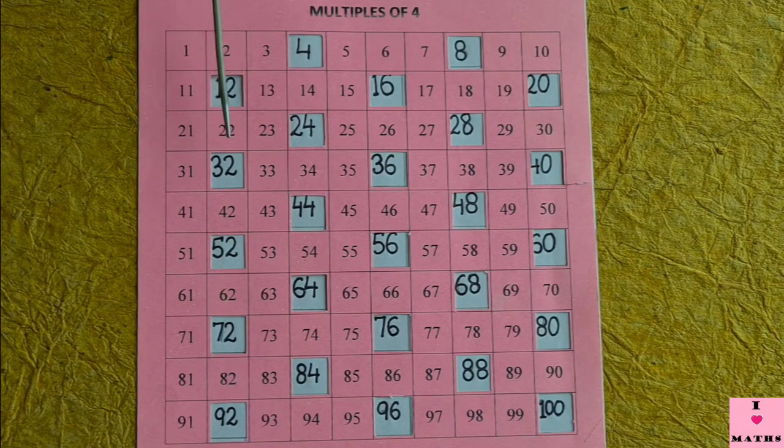Now children, if I want to find the common multiples of 2 and 3, what I am going to do, I am going to keep the papers which have got the multiples of 2 and 3 cut in them, overlapping the white paper, and show it to you.